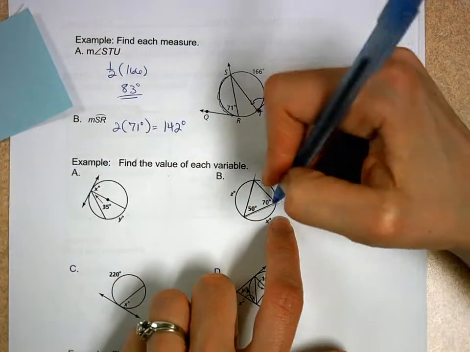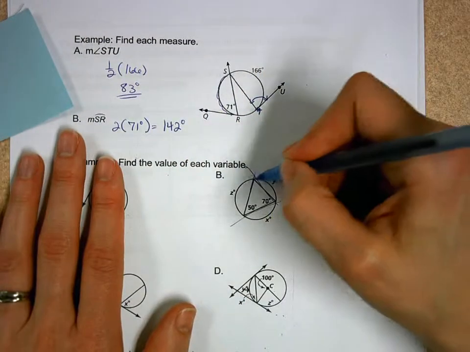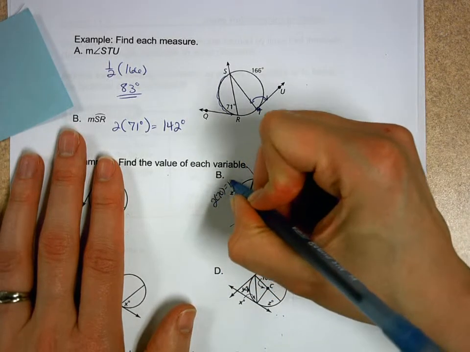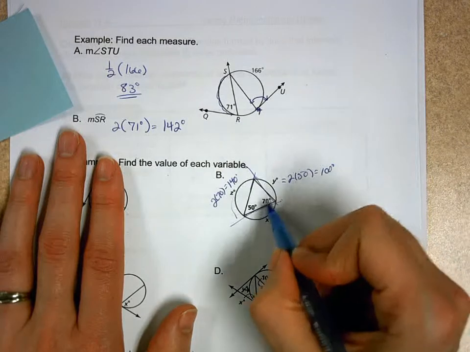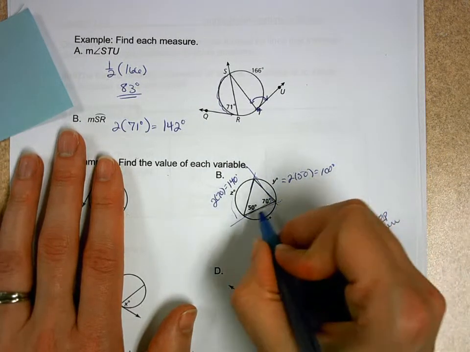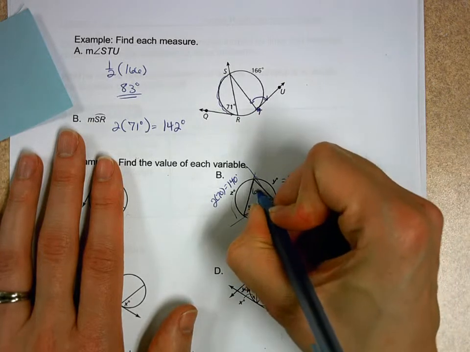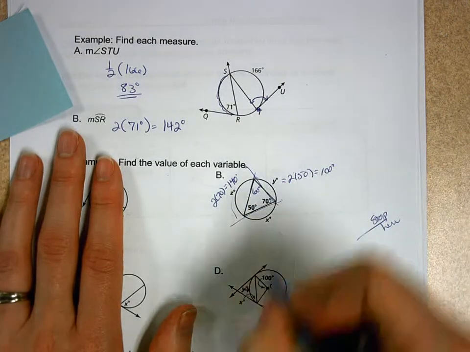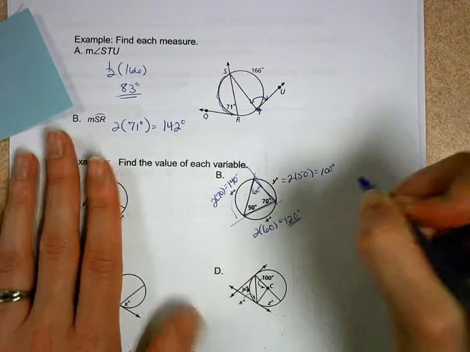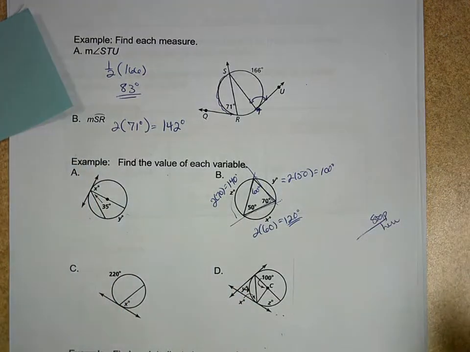Do the same thing going this direction. Here's my intercepted arc, here's my angle, so that's 2 times 70, that's 140 degrees. And then the neat thing here is I know the 3 angles of a triangle add up to 180, so 70 plus 50 is 120, which leaves this one to be 60 degrees. I double it. Isn't that cool? You can get all those arcs by going the inverse way, like I double the angle to get the arcs. Hopefully this will give us some cool ideas and make sure it works great.